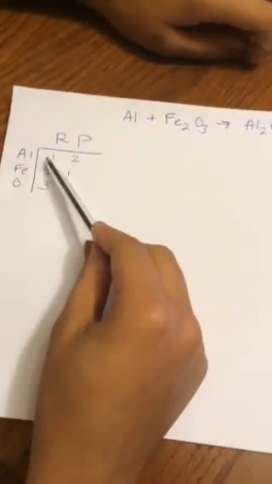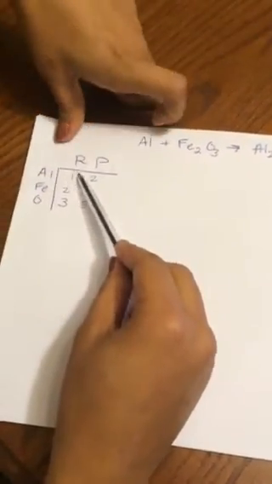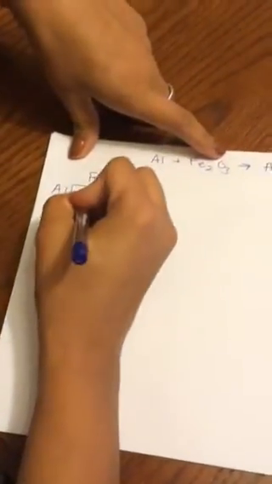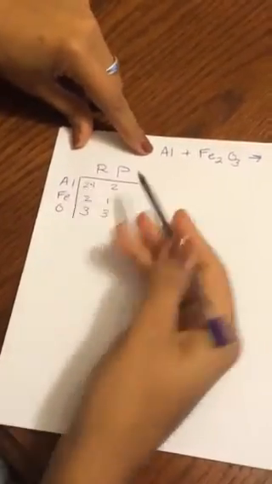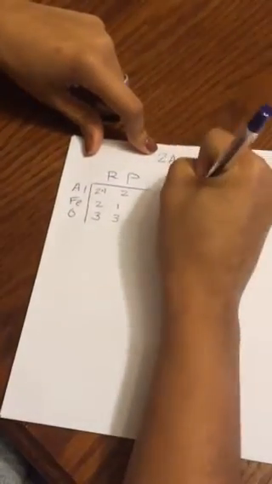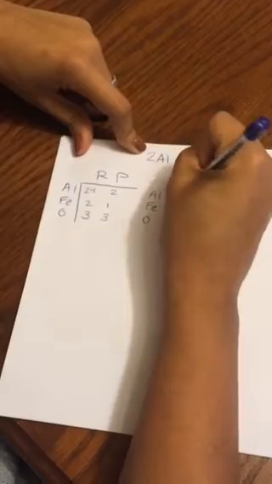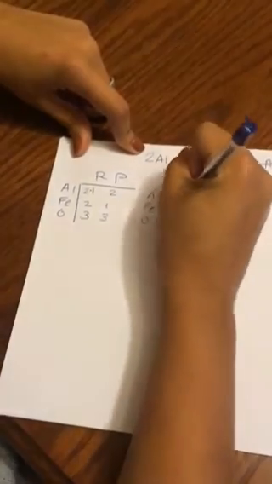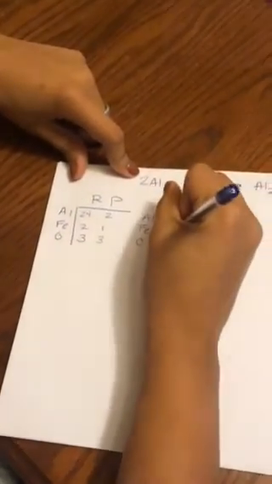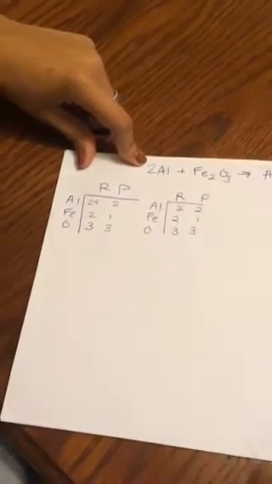I'm going to do that by multiplying the reactant side by 2. So I'm going to put times 2. And whenever I multiply by a number here, I'm going to put it as a coefficient right there. So now I'm going to make another reactant product chart. Aluminum, iron, oxygen: 2, 2, 2, 1, 3, 3.